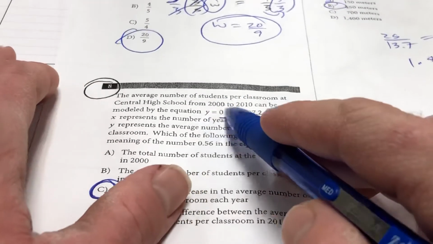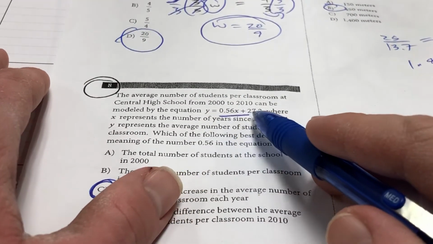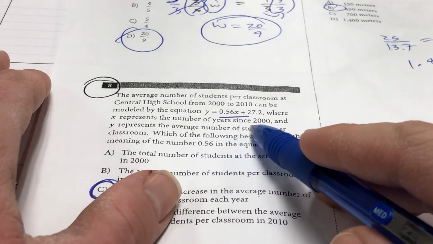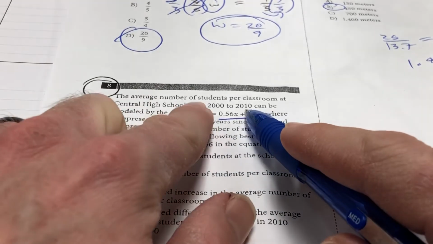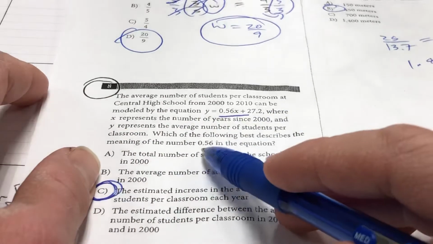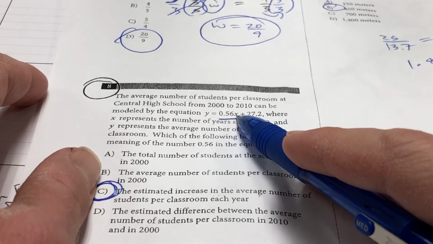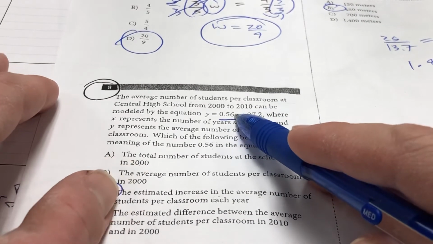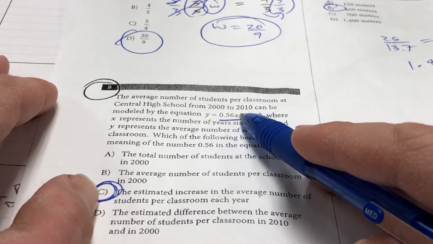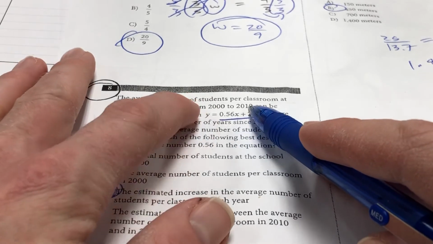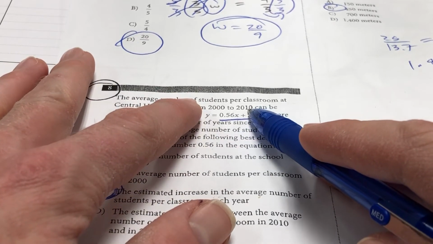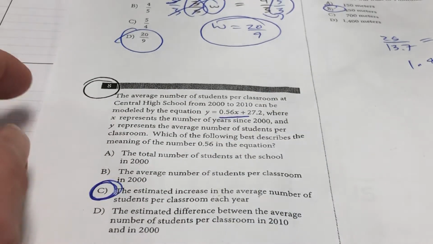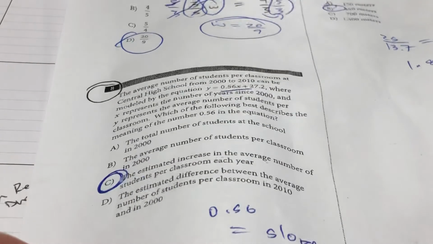So here's what's going on. This is the number of students per class since the year 2000. So 0.56 is for every year increase, you're gaining 0.56 students. Basically, every 2 years, there's another kid in class, or class sizes have gone up by 5.6 since the year 2000. That's the estimated increase in the average number of students per classroom.